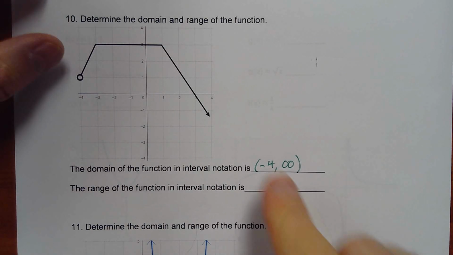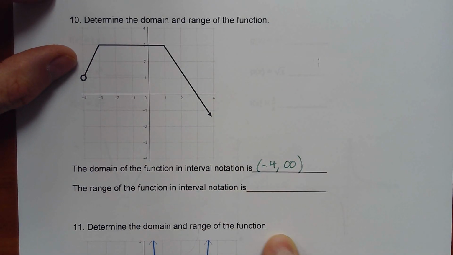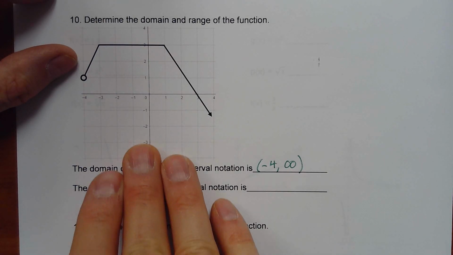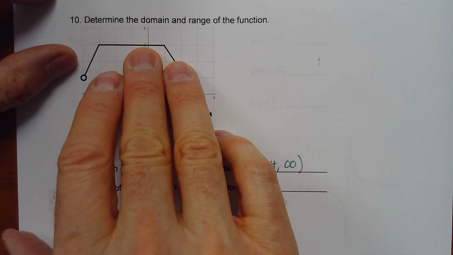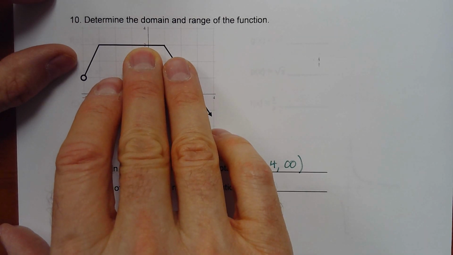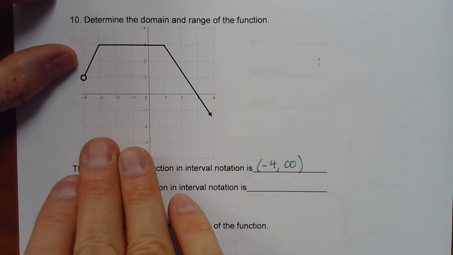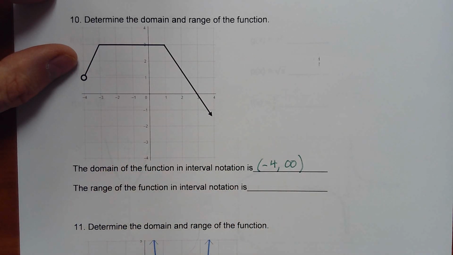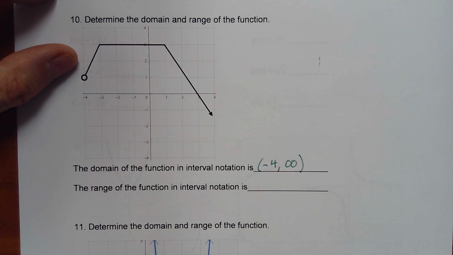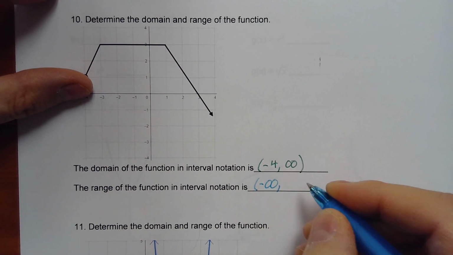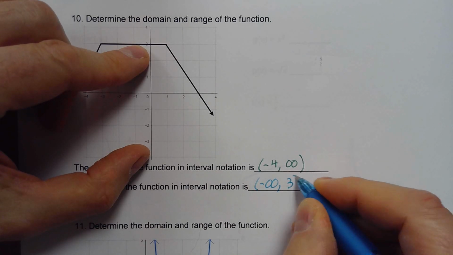My range, well, this arrow means it goes on down forever, so going from bottom to top, going from -infinity up to and including 3. Now you have to remember the correct order to write this. Numbers are always written from smallest to largest, so I have to write the -infinity first. And then we're going up to 3 and include 3.